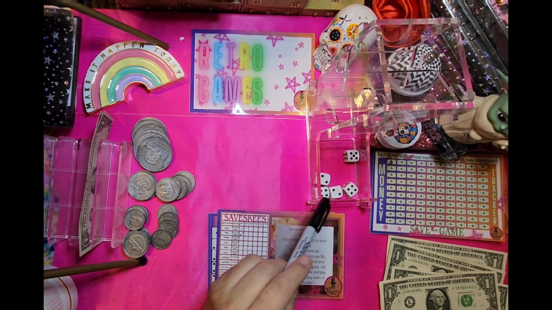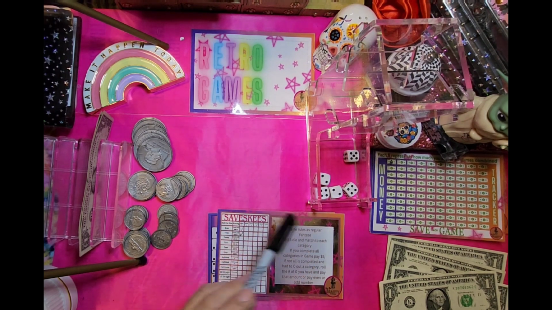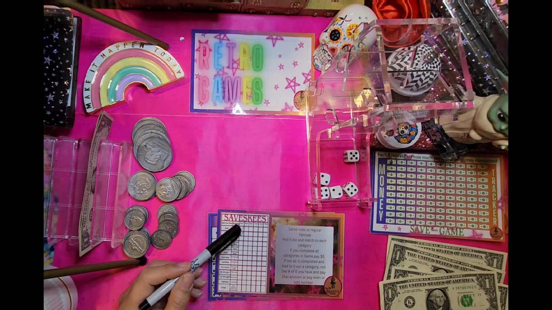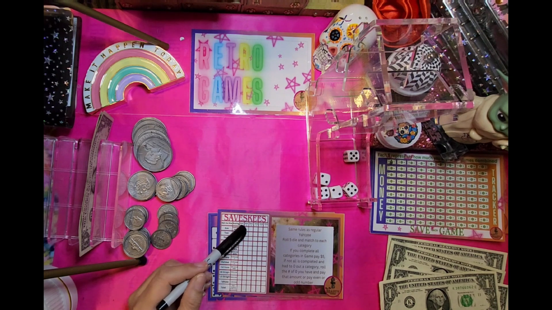You can also put the number of how much you get on each one if you wanted to play a larger amount of money. So say the aces or 1s you got 3, so you put 3. 2s you got 2 here, and so on and so forth, however much you want to fill out for each of those. Then you can total them up.